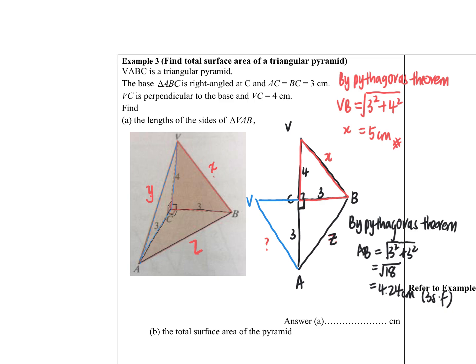Okay, last one. I will also find the blue one, which first thing, this VC length is not written, right? But I know it's 4. So I write here as 4. So to find the Y, which is AV, it will be square root of 3 square plus 4 square.